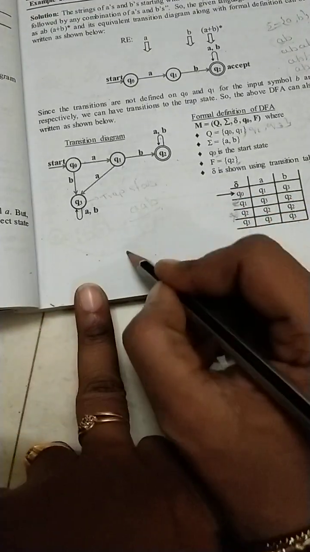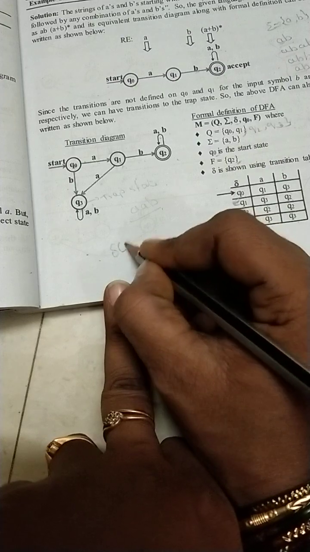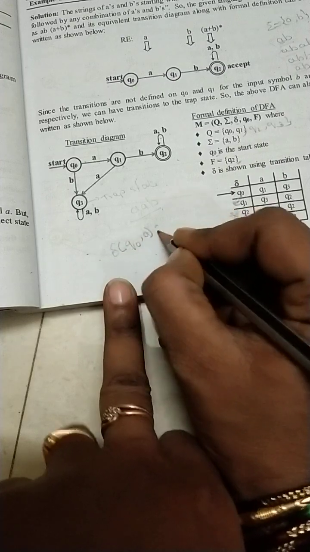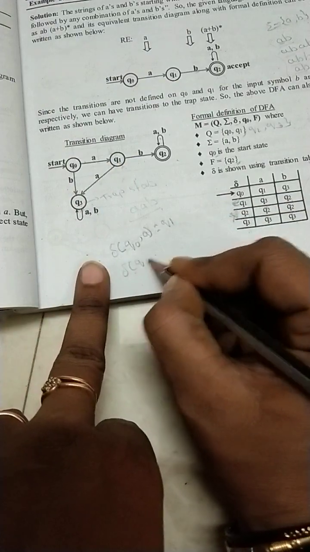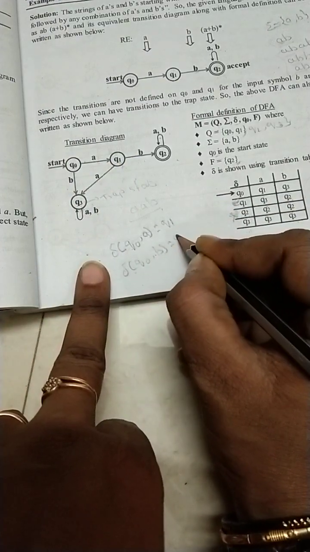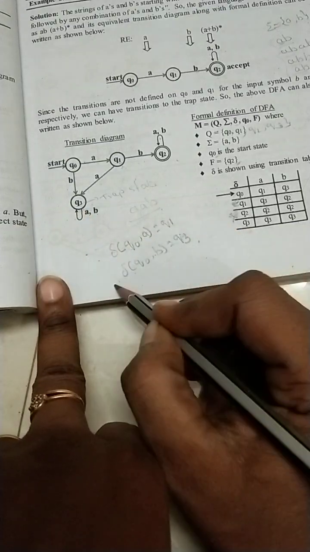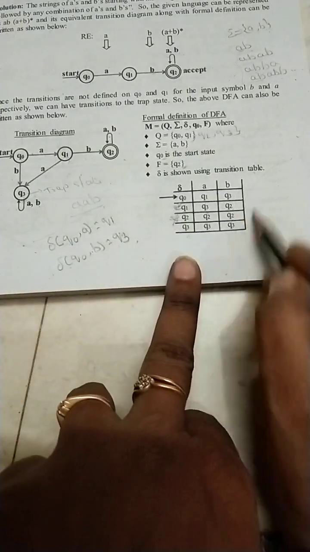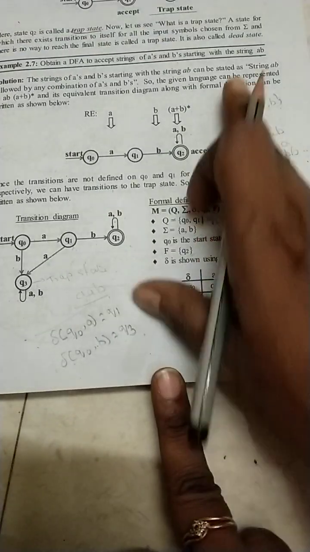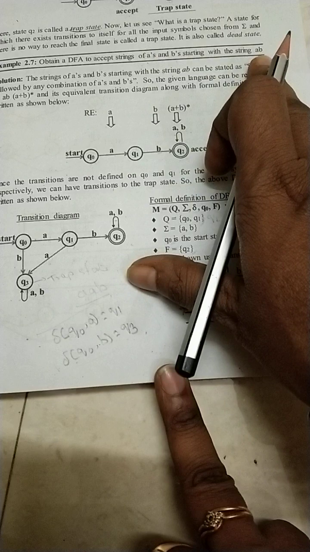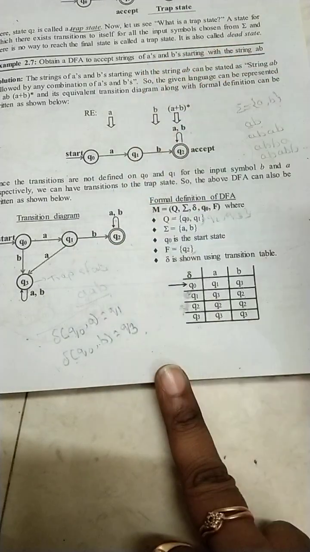Another way of representing the transition function is delta: delta of Q0 for input A takes a transition to Q1, and delta of Q0 for input B takes a transition to Q3. This is another way of representing the transition function. So this is called the transition table. Okay, this is the problem for strings starting with AB, for the given inputs A and B, DFA design.